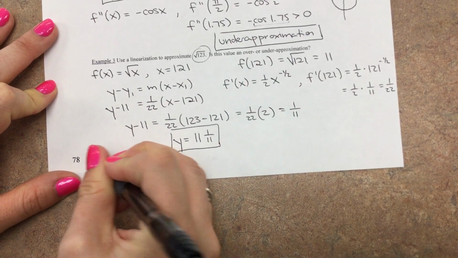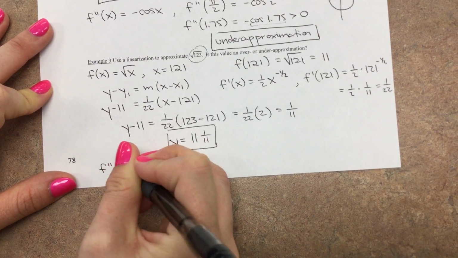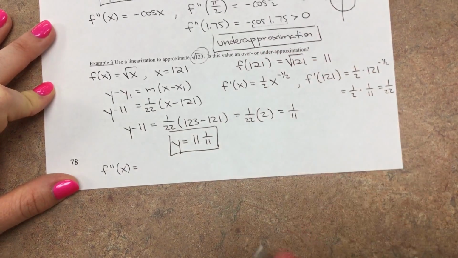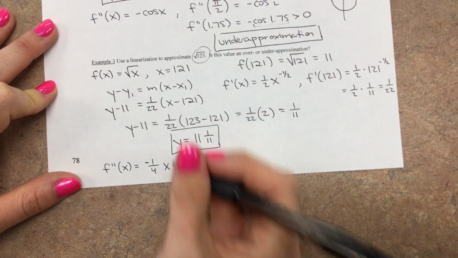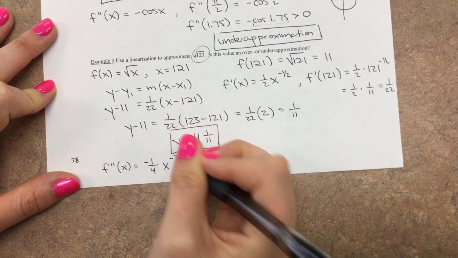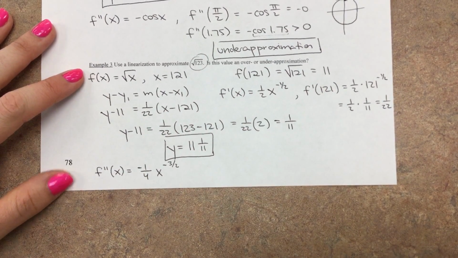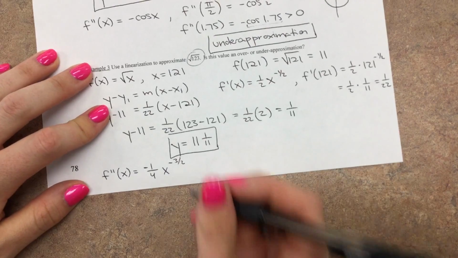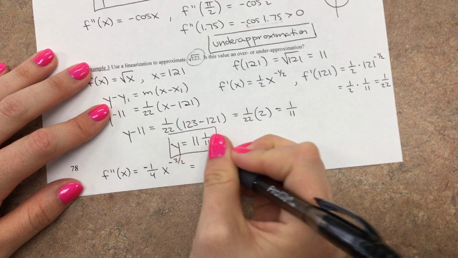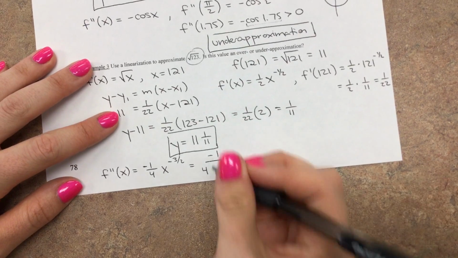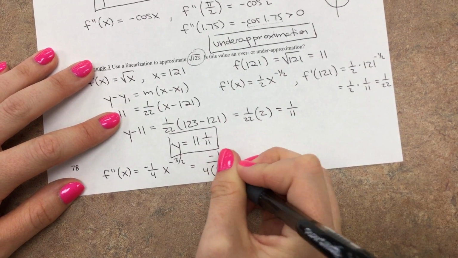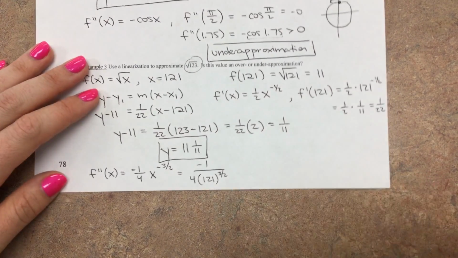So second derivative, f double prime, the derivative of the first derivative. So the -1/2 comes out front, gives us -1/4, and then my power drops down to -3/2. So if I plug my point of tangency in, I would get -1 over 4. So now I'm going to plug that 121 in right here. So 121, and then this would be listed as 3/2.